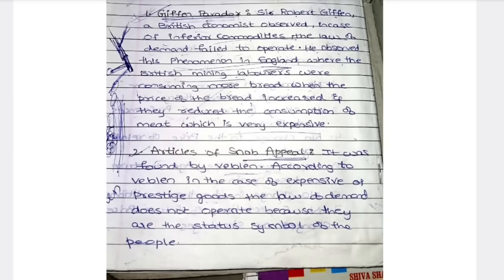Next one, articles of snobbery, which we can also call Veblen goods. What are Veblen goods? When a product's price is more, only then will the customer prefer to buy it. For example, diamonds have a higher price.